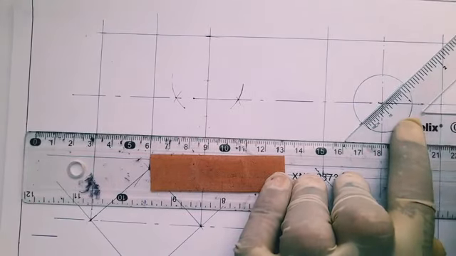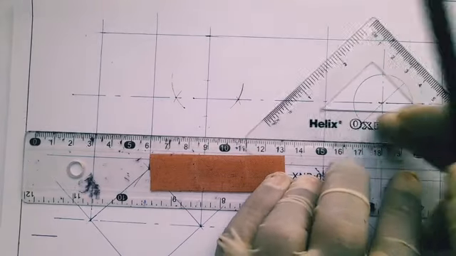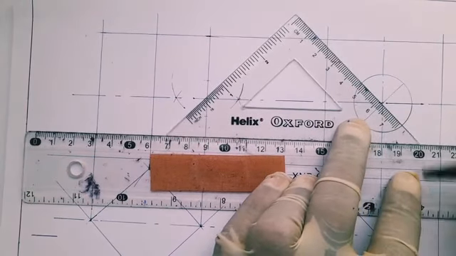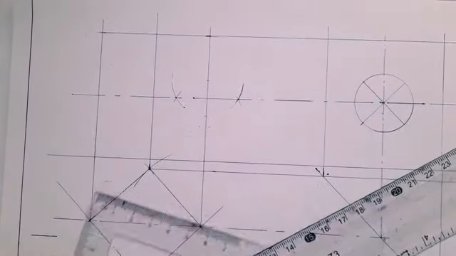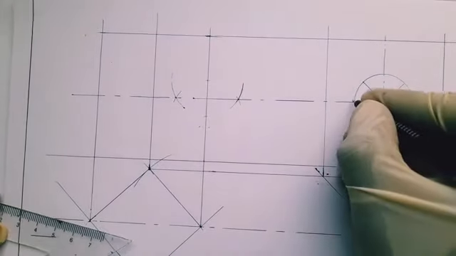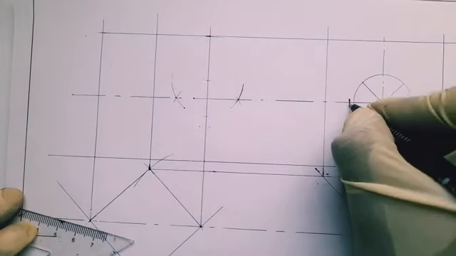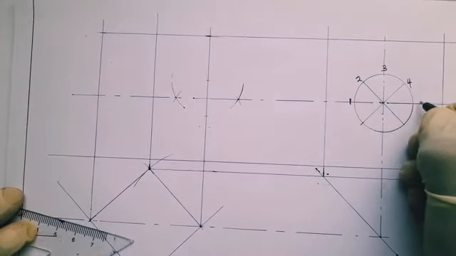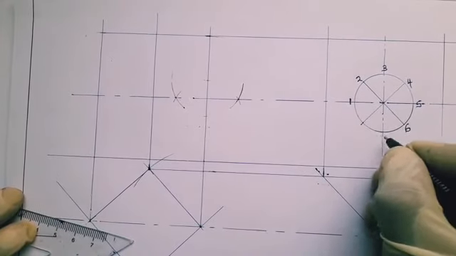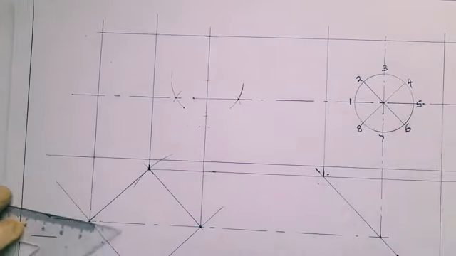That is one. We move on the other side, we draw this other line again. So there we are. We can number as 1, 2, 3, 4, 5, 6, 7, 8 parts.